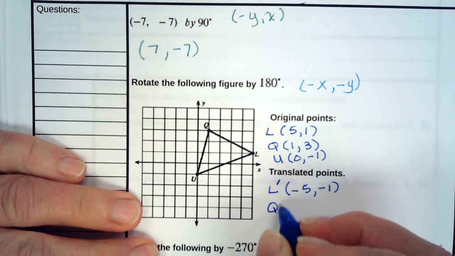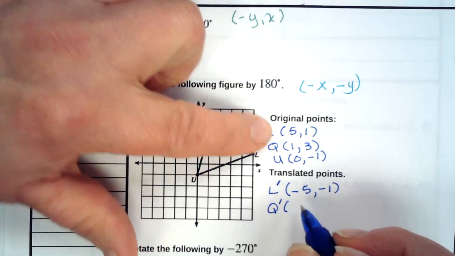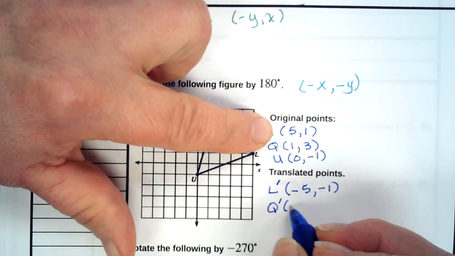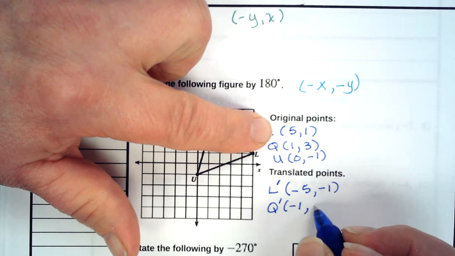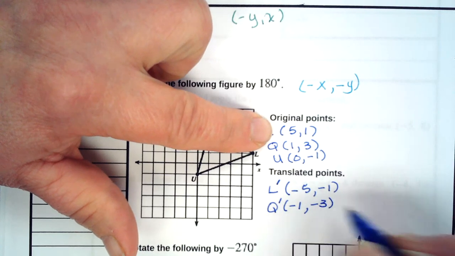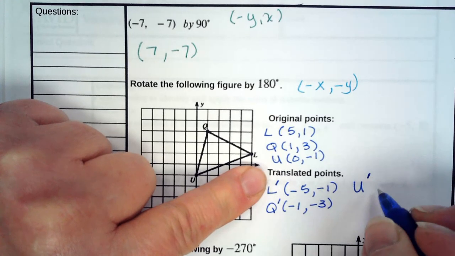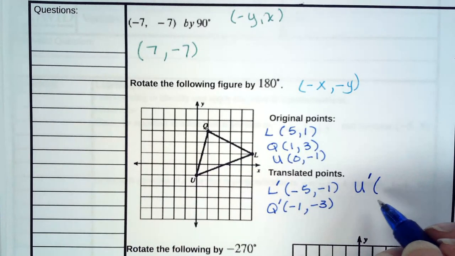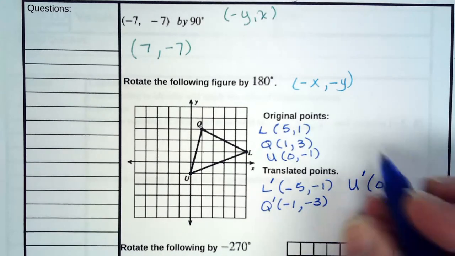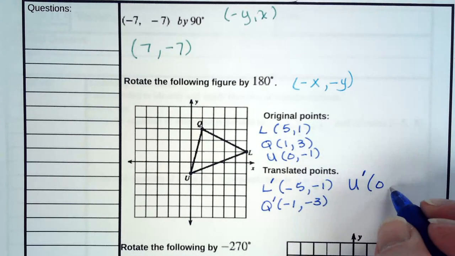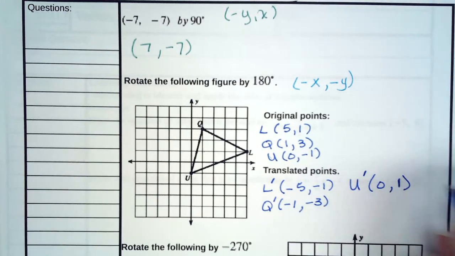For Q prime, same thing. What's the opposite of 1? Negative 1. What's the opposite of 3? Negative 3. And for U prime, 0 doesn't have an opposite, so I bring it down. The opposite of negative 1 is a positive 1.